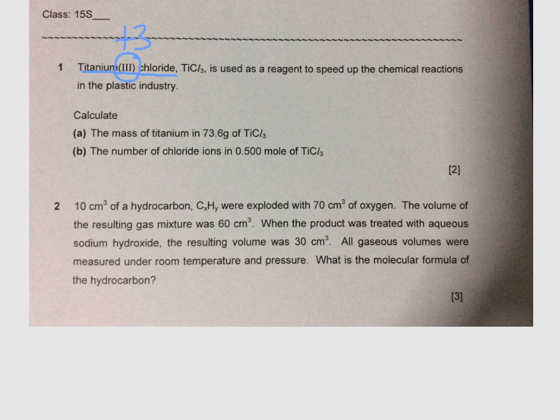Okay, and therefore 1 mole of TiCl3 will give you 1 mole of Ti3+ and how many moles of Cl minus? Since there is this 3 over here, you will know that it is 3 Cl minus. Since 1 mole of TiCl3 gives you 3 moles of Cl minus, now the question gives you 0.5 mole of TiCl3. So how many moles of Cl minus would it produce?